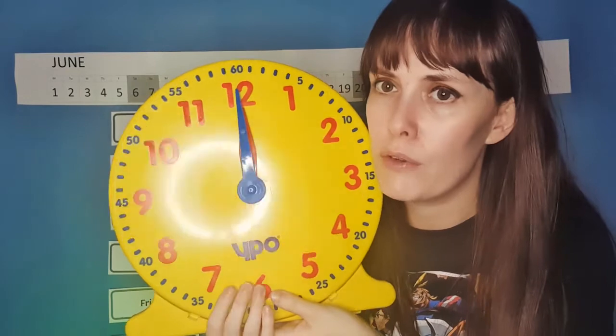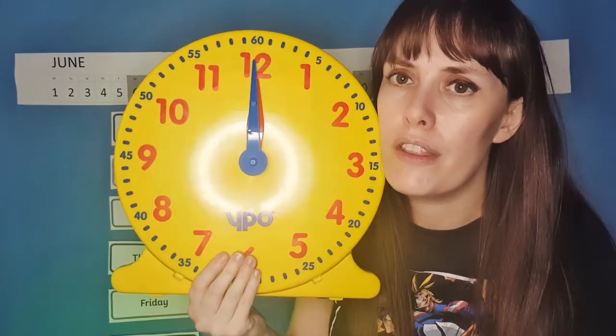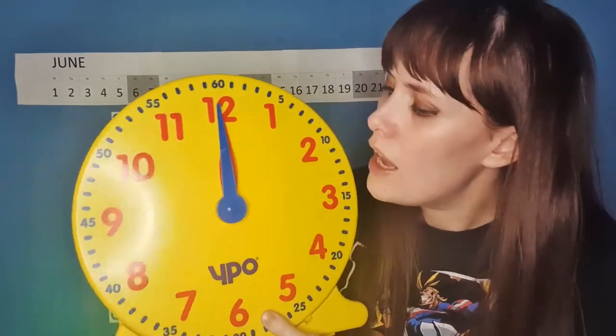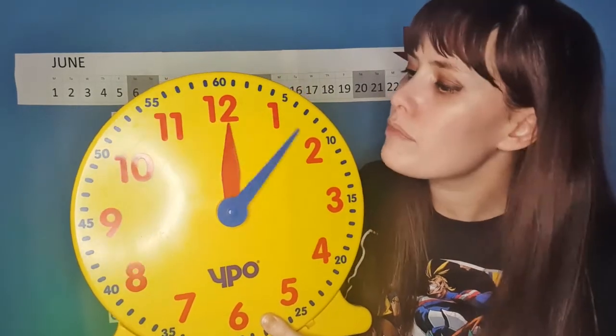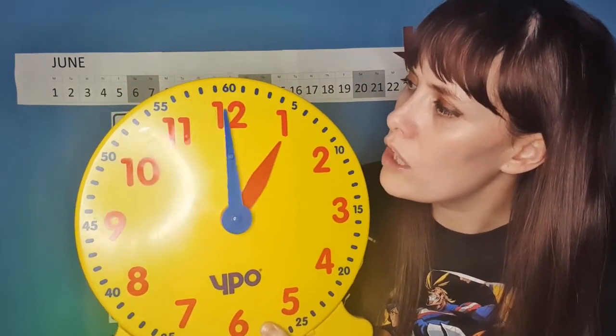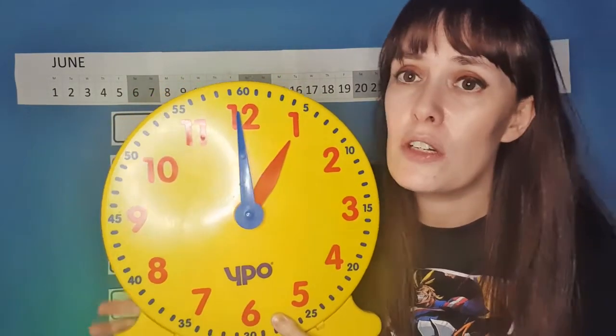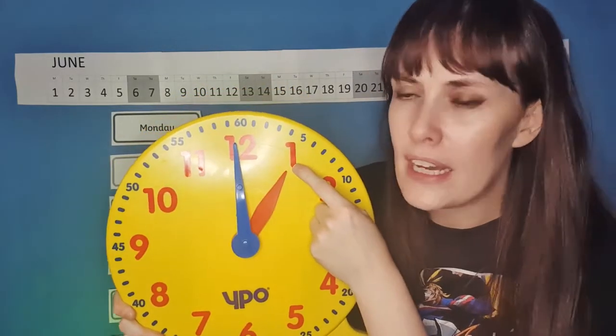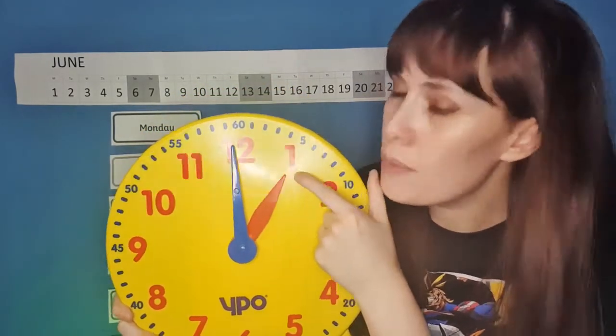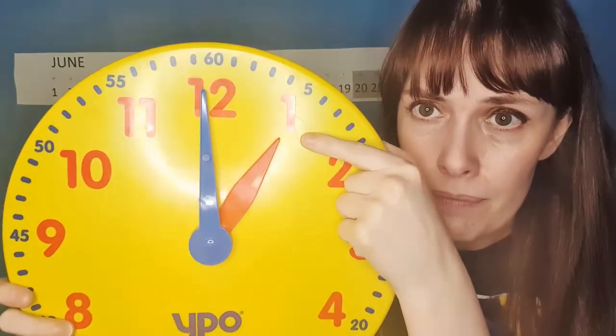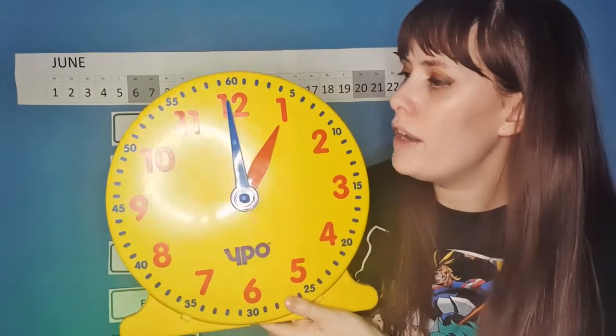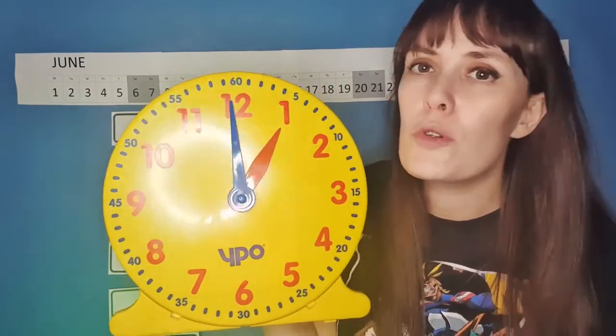At the number 12, when it's right at the top of this clock, okay? The hour hand points to what hour o'clock it is, okay? And you literally say what the number's pointing at, o'clock. So this one is pointing at which number? The number 1, and the minute hand's at the top, so it's o'clock.